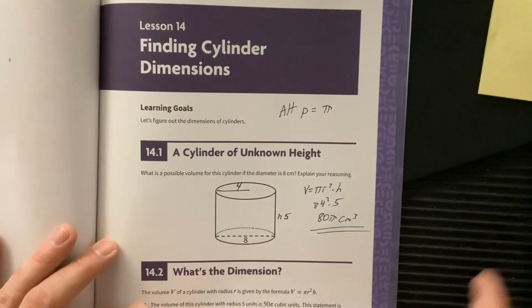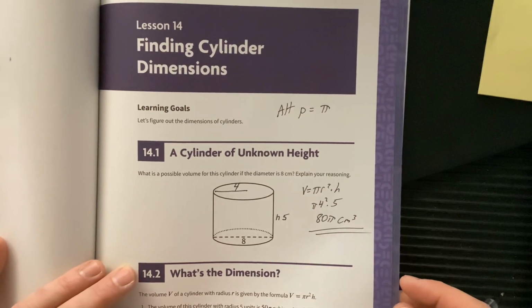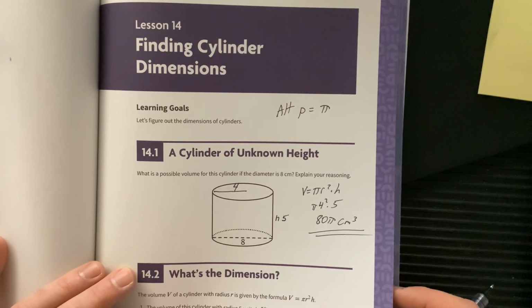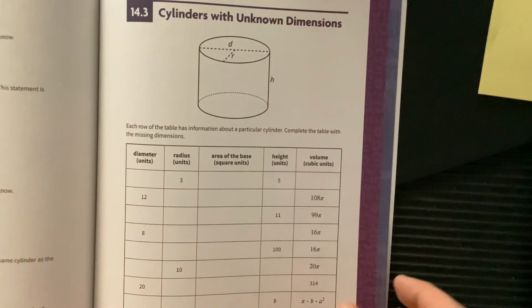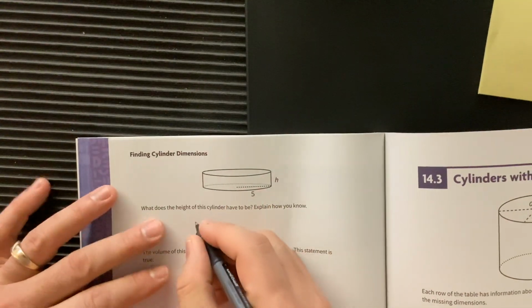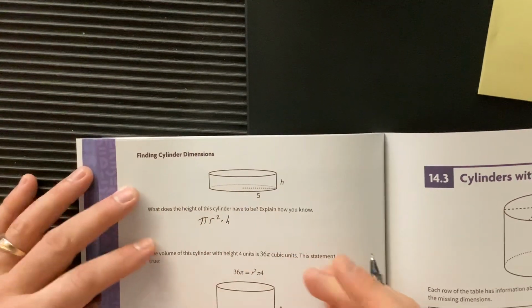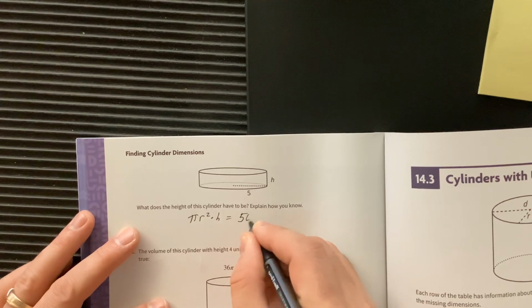Question number 2. The volume of a cylinder. Again, the formula, we should have that down. The volume of this cylinder with a radius of 5 is 50 pi cubic units. What must be true? All right, go on to the next page. All right, so it told me the volume, I've got to write this down again, is 50 pi. It's gonna be something like a can of tuna.